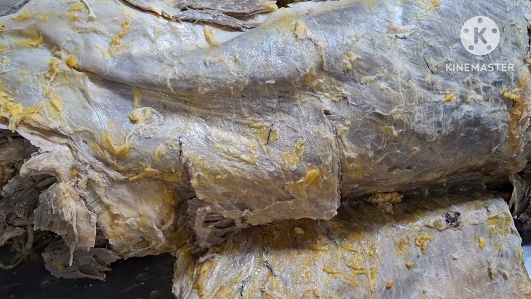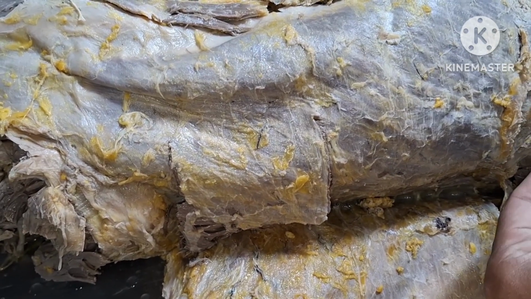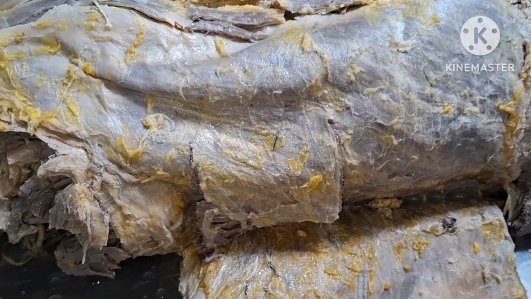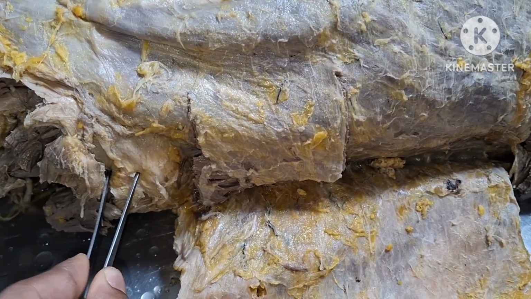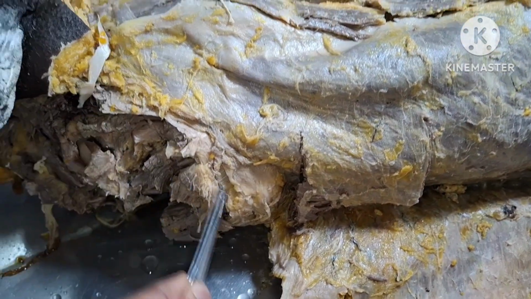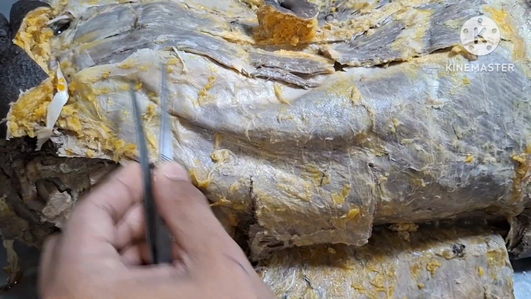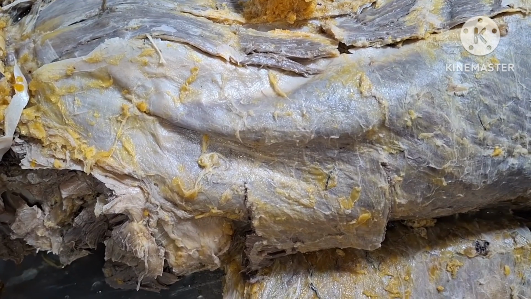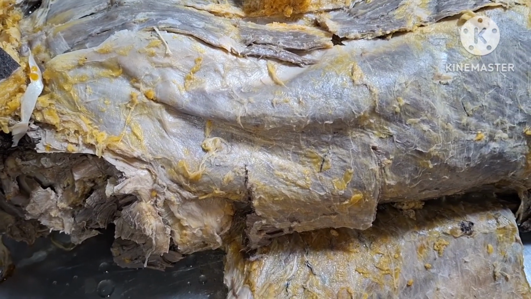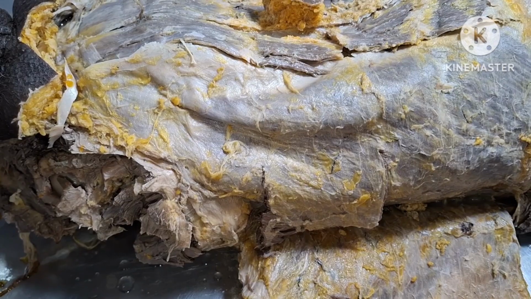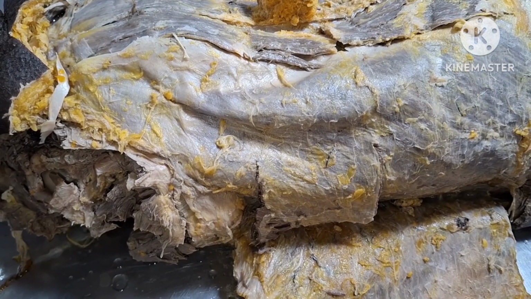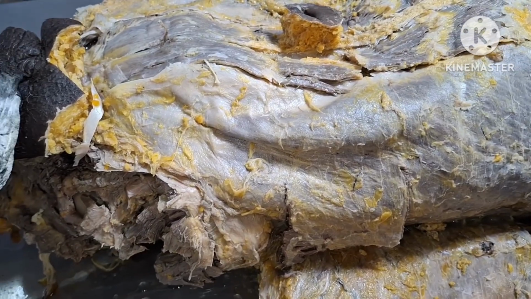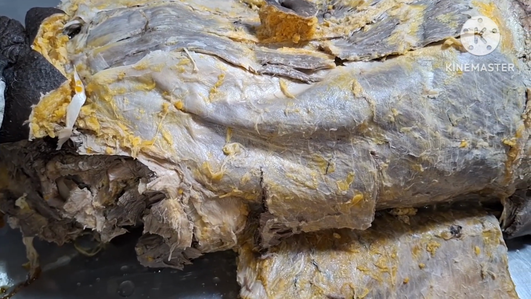The origin of the external oblique muscle is the external surface of the 5th to 12th ribs, and the insertion is the ilium (iliac crest), the pubis (pubic tubercle), and the linea alba and xiphoid process. The nerve supply of the external oblique muscle is the intercostal nerves, that is T5 to T12, the subcostal nerves, and the iliohypogastric nerves. The action of the external oblique muscle is to flex and rotate the trunk, and support and compress the abdominal viscera.